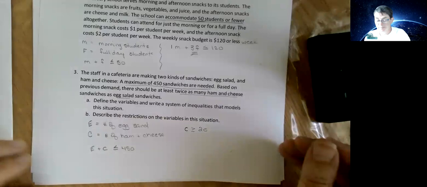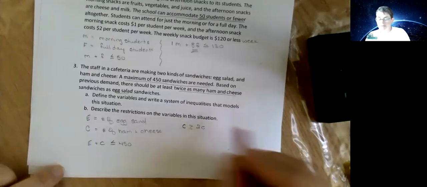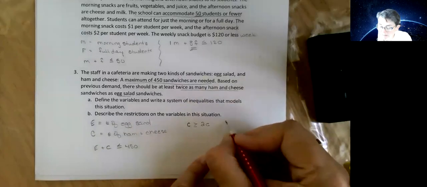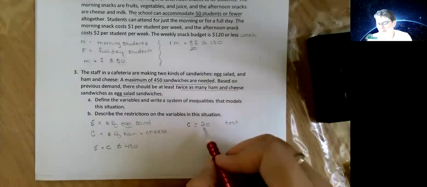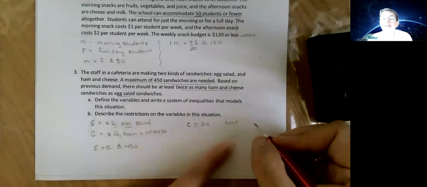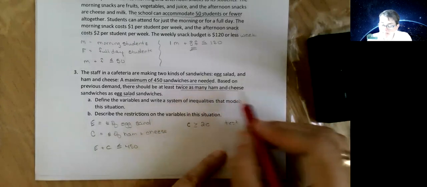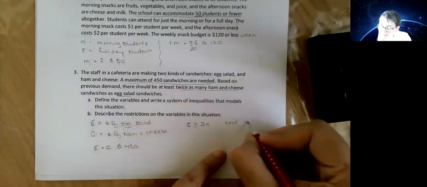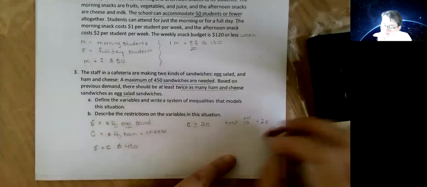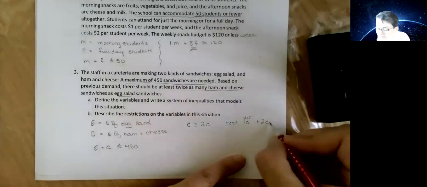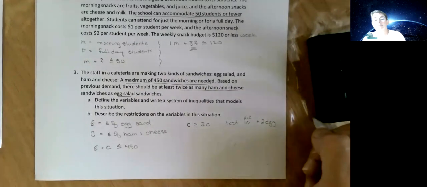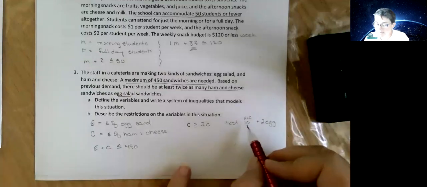Confession time. This setup when we have twice as much always drives me a little loopy. So I'm just going to do a test. Because I can never remember where the 2 should go with the cheese and which way that sign should go. So let's make it up. We need at least twice as many ham and cheese. So if I have 10 ham and cheese, and I have 2 egg, does that fit what I'm saying?